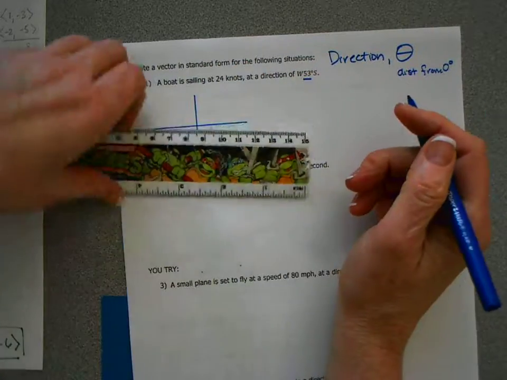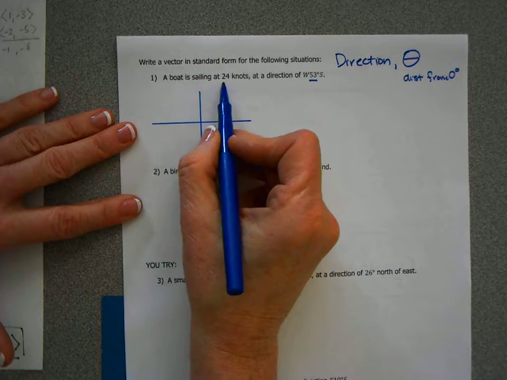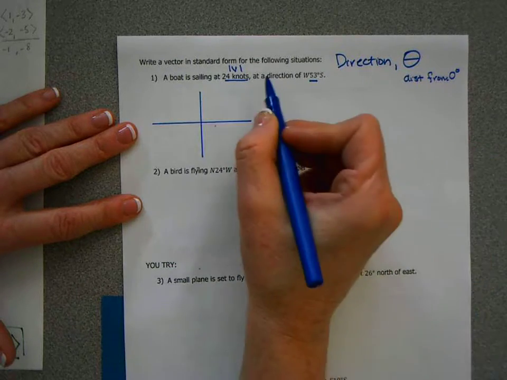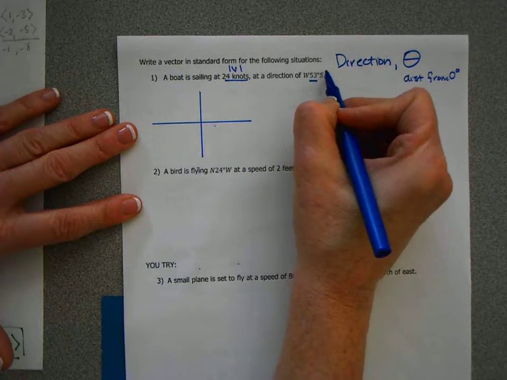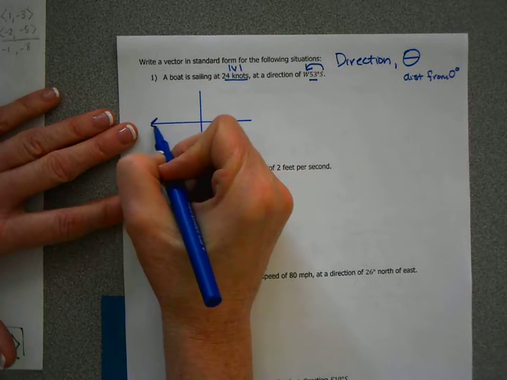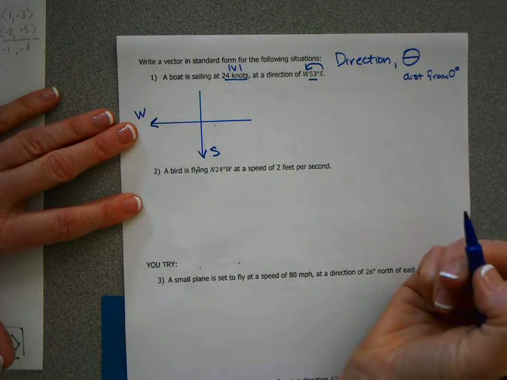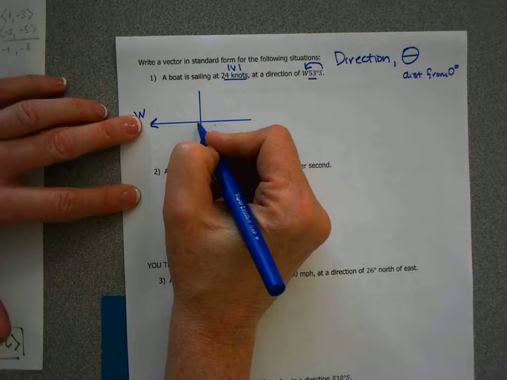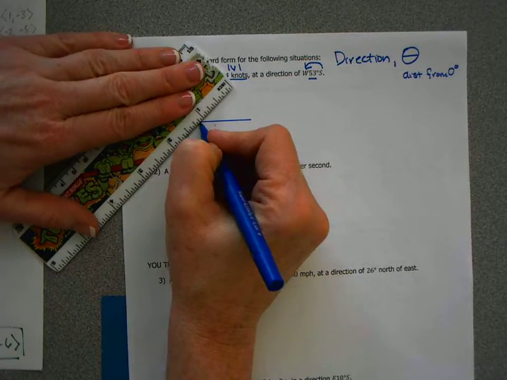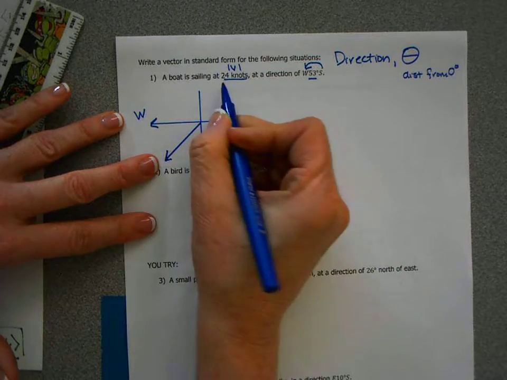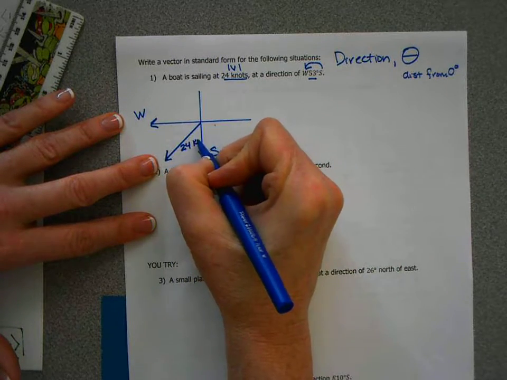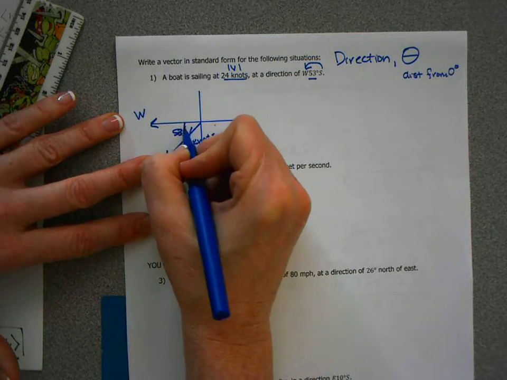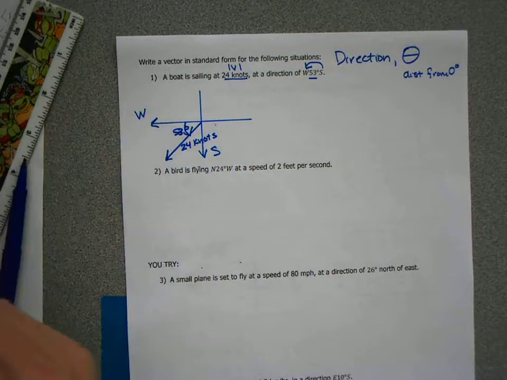When in doubt, draw. A boat is sailing at 24 knots. That's the magnitude of the vector, at a direction of 50 degrees south of west. So I write west and south, and it's south of west. I start at west and go 53 degrees toward the south. There's my vector, labeled 24 knots, the magnitude. This amount of rotation is 53 degrees, so that is theta prime.